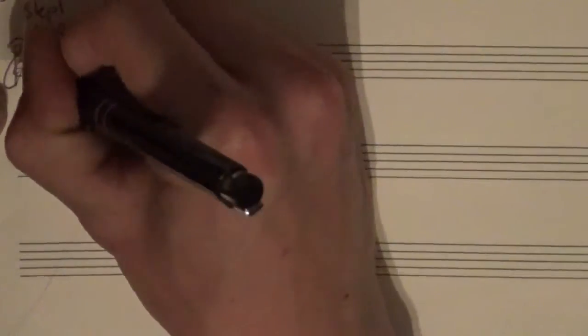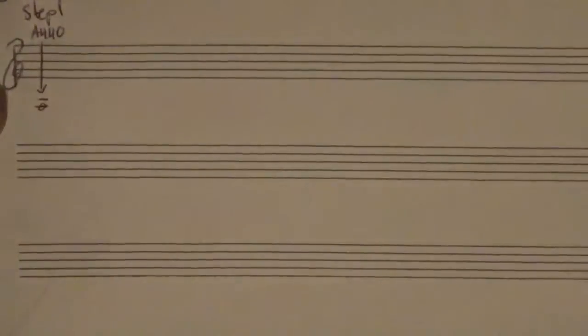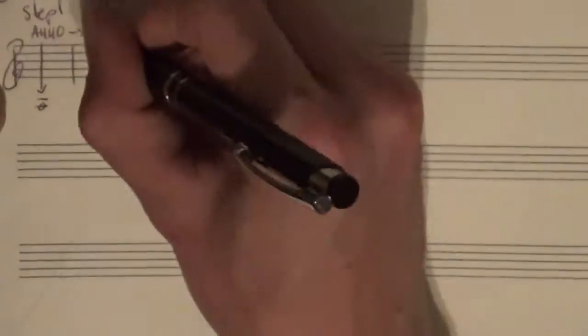So now let's see how this looks in notation. Keep in mind, I put the frequency as a unison, but it really isn't. It's actually a couple octaves apart, but keep that in mind.